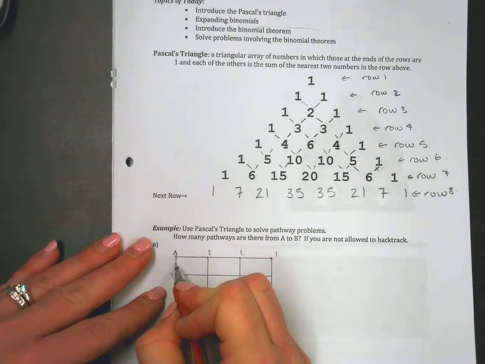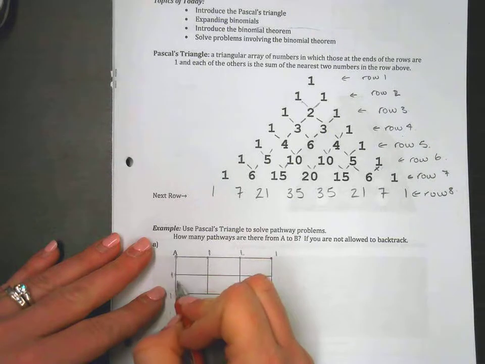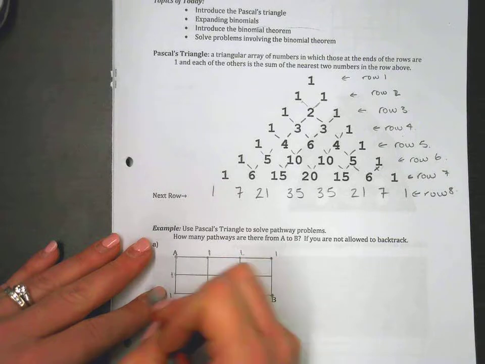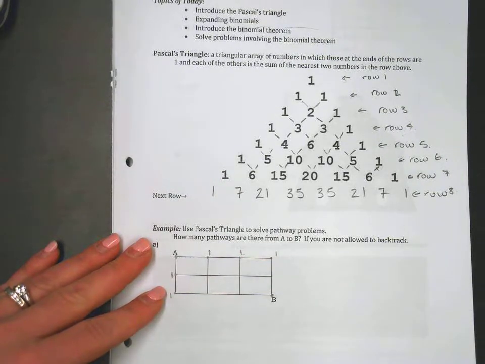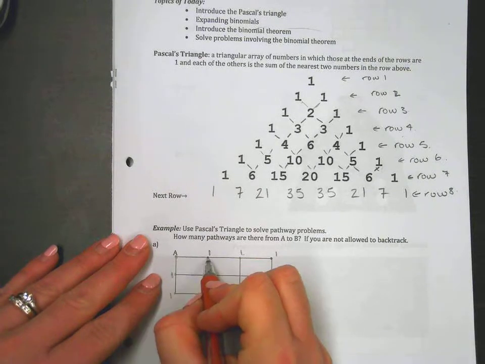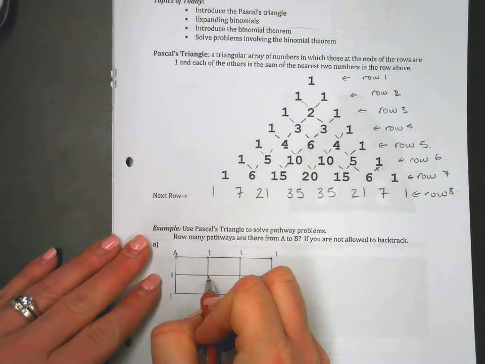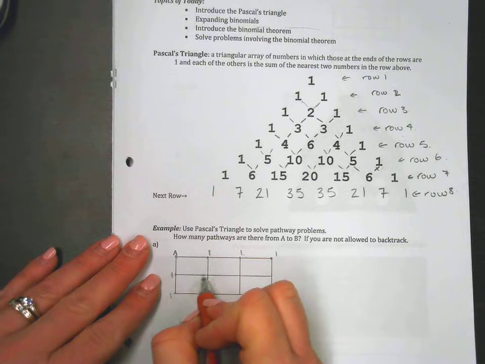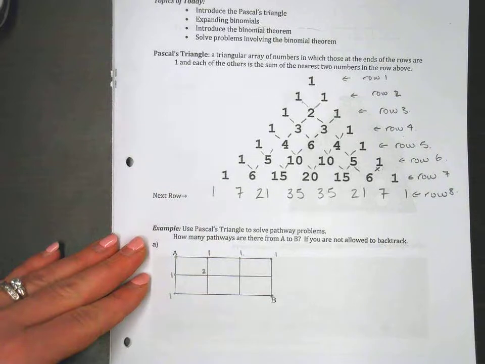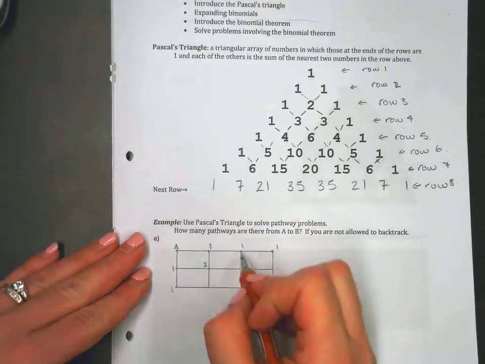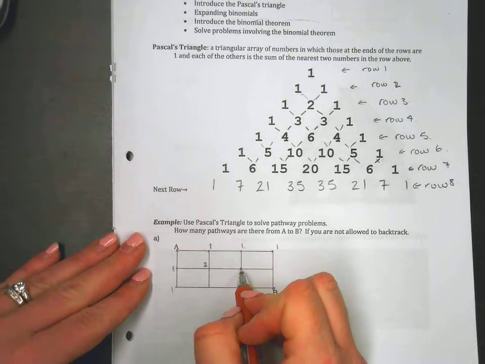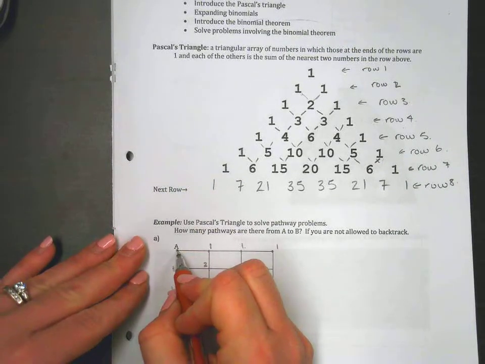Then if we talk about this intersection here, I could go east and then south. That would be one way to get there. Or I could go south and then east. That would be a second way. So to get to this point would be 2 possible ways. What about this location? I could go all the way east and then south, so that would be 1. I could go just east to the first intersection, go south and then east again, so that would be 2. Or I could go south and then all the way east, so that is 3 ways.